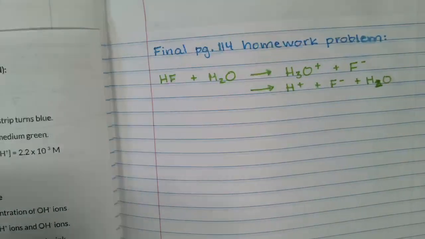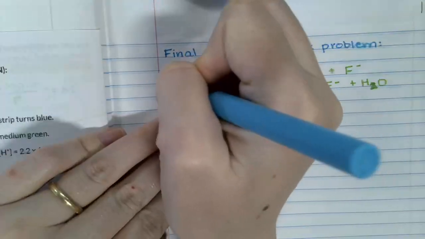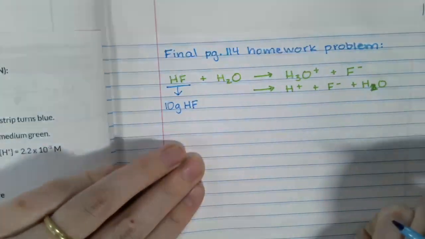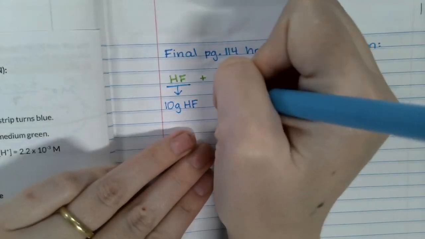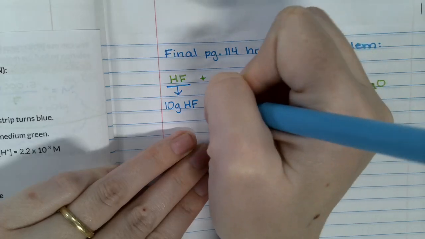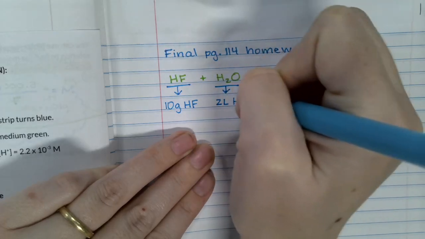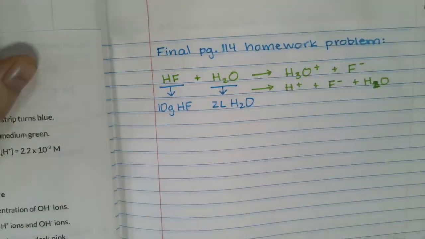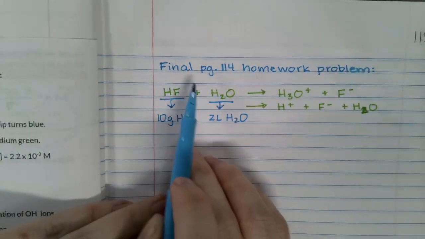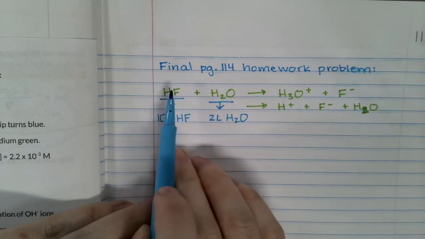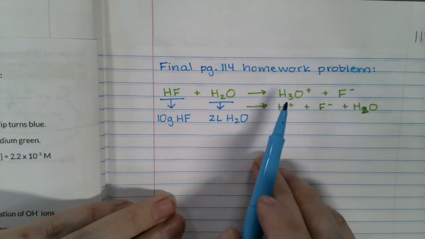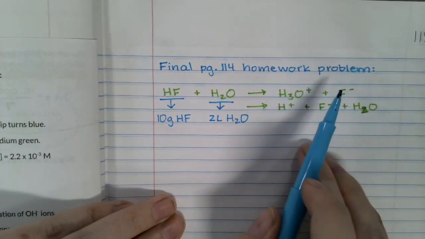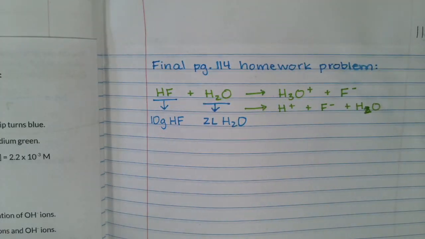So the problem asks you, if you have 10 grams of hydrogen fluoride and 2 liters of H2O, what is the pH going to be? Okay, if you mix those together. Now, we're going to assume that all of the hydrogen fluoride reacts, so none of it's left over. Every single molecule of this gets transformed into hydronium ions and fluoride ions.